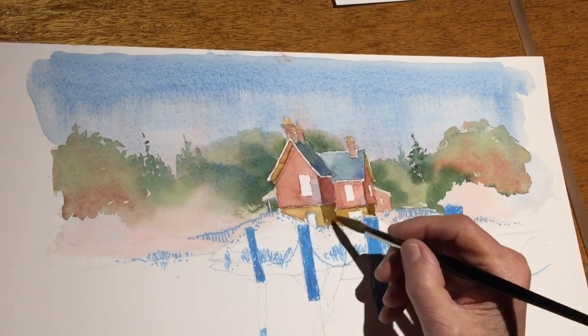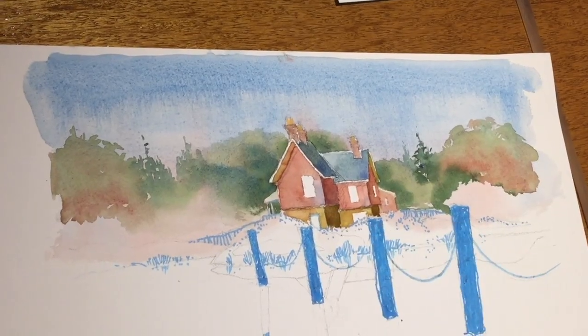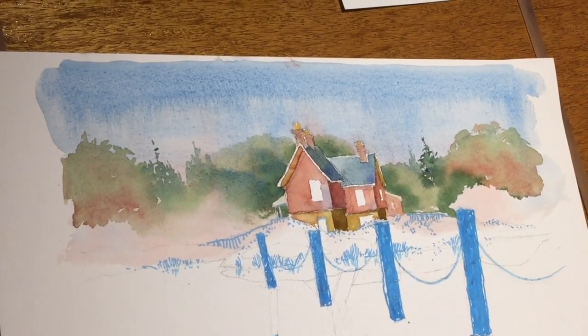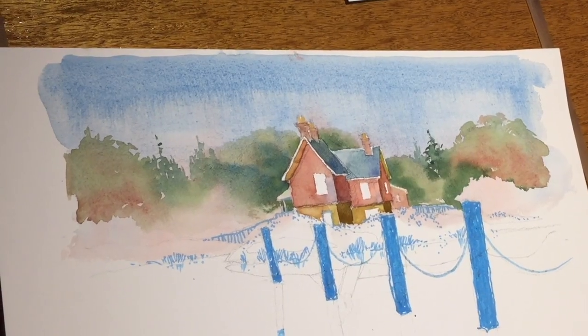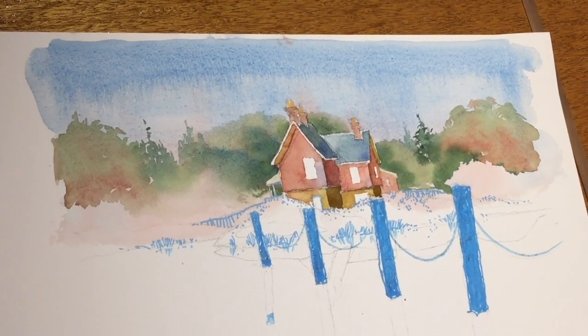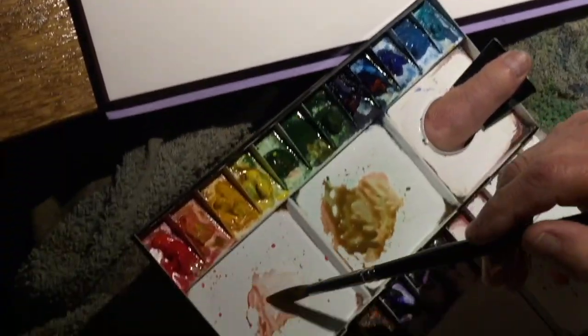Okay. I like that change of color. That's a good idea in that house, it's advantageous to me. Okay, now I'm going to start to project the cast shadow. Let's start with the roof. Oh, I have something I forgot. One second, don't go away.